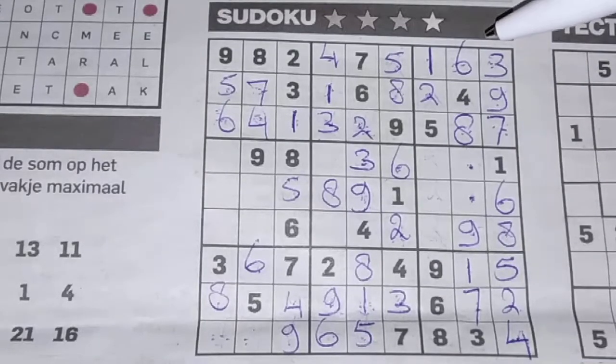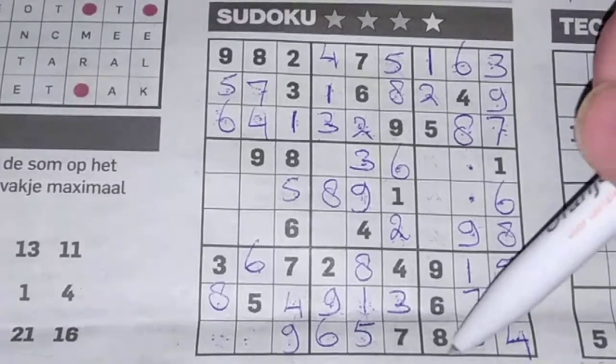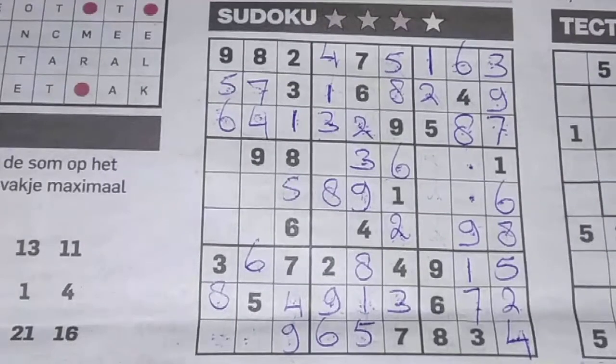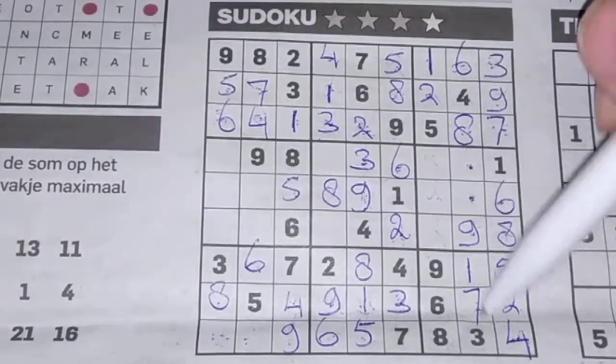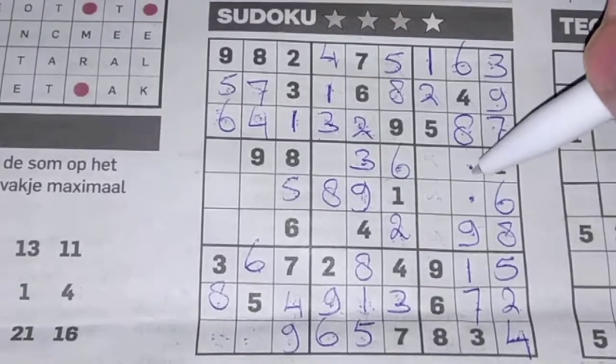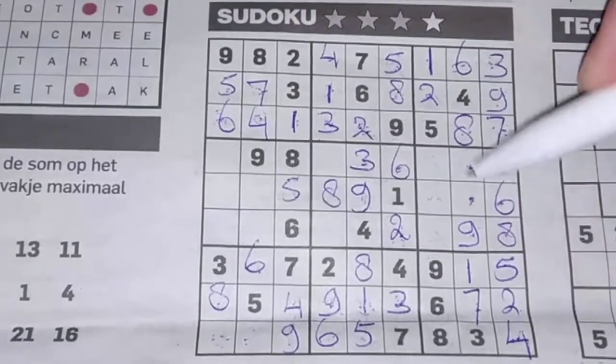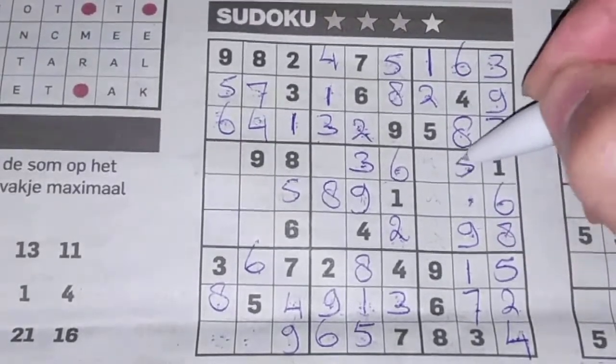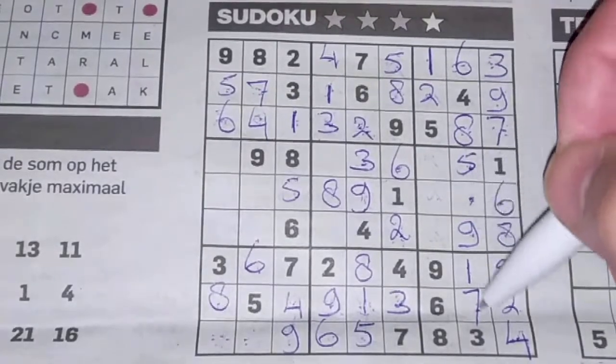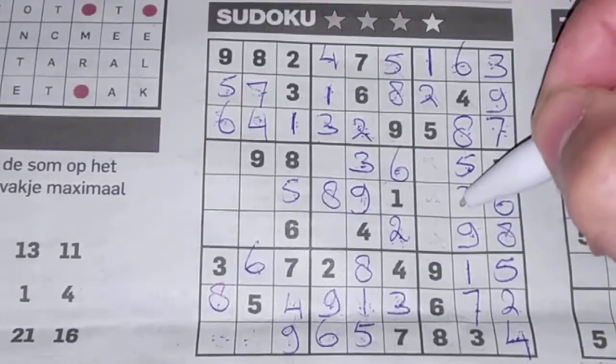Yes, 5 in this column, 5 in the middle, in the last column. So in the column between, the only 2 places for the 5 should be here or there. But I see a 5 here. No 5 there. 5 should be here. 1 missing number in this column for the number 2.